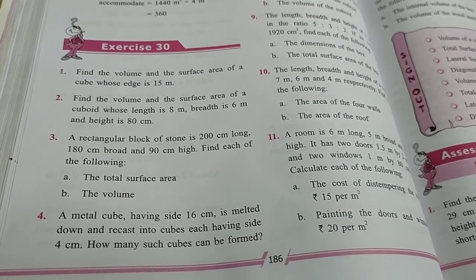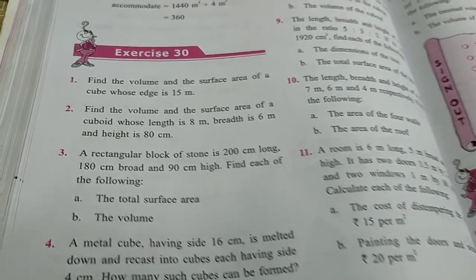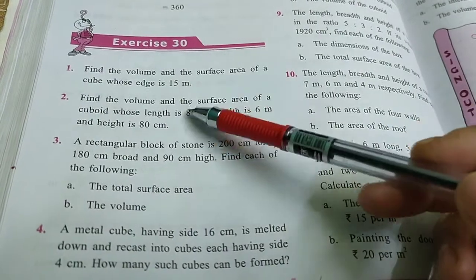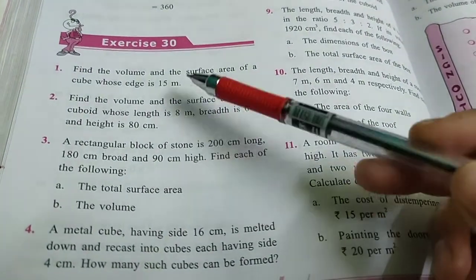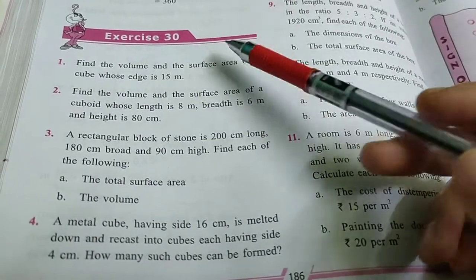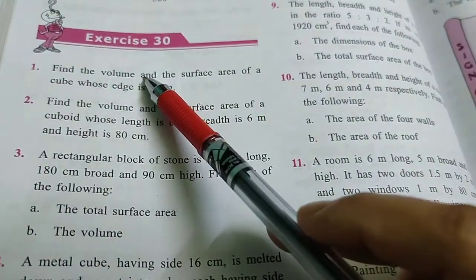Students, in this video we will try to solve some problems of exercise 30. The first three questions are very easy. They are using directly the formula of cube and a cuboid. Okay, so let us start with question number 1.